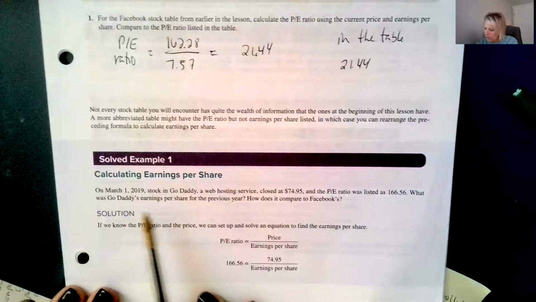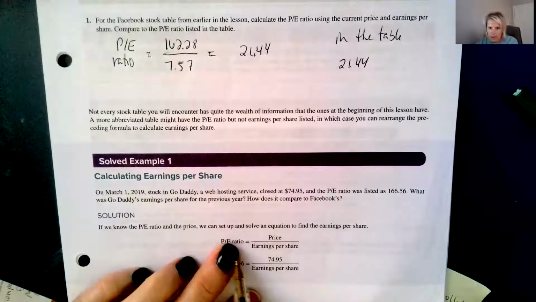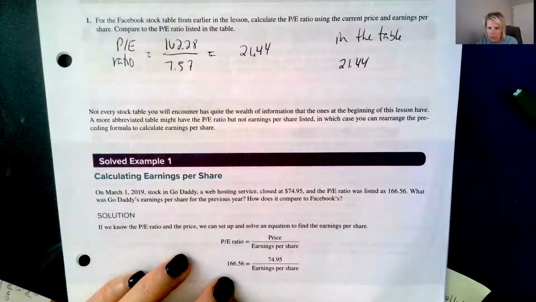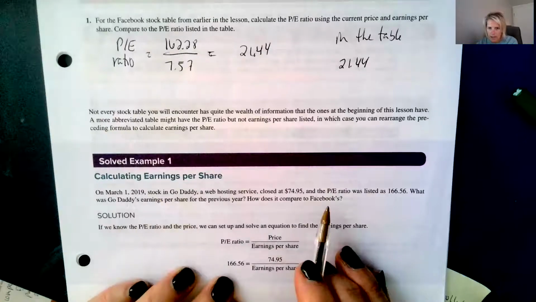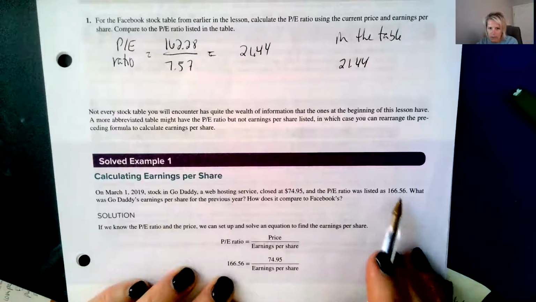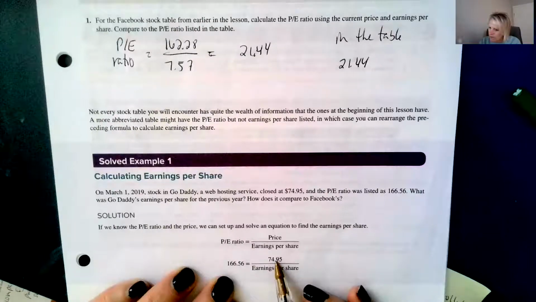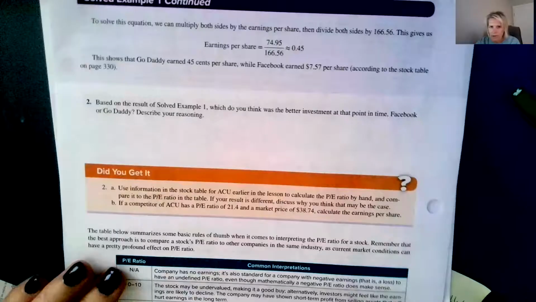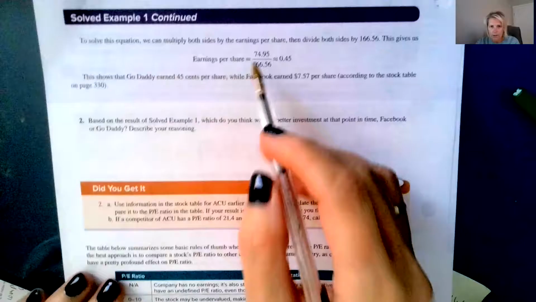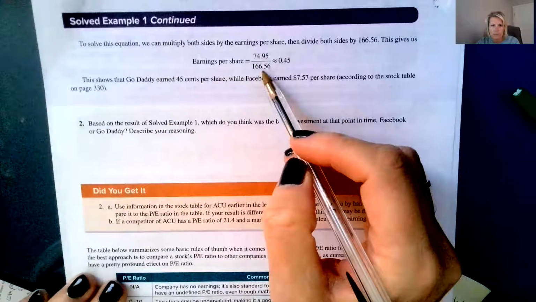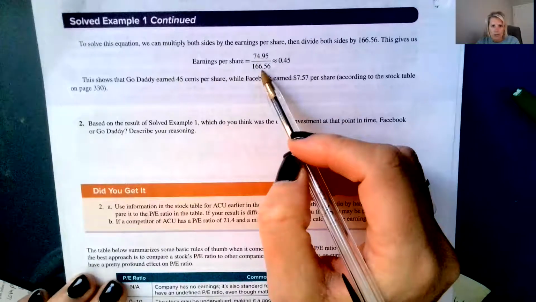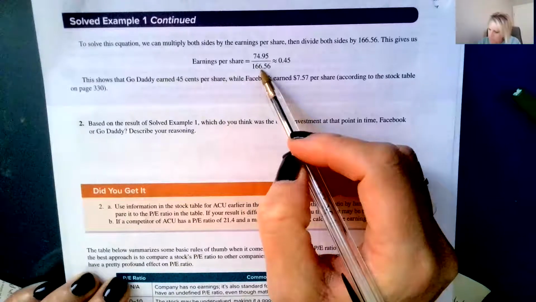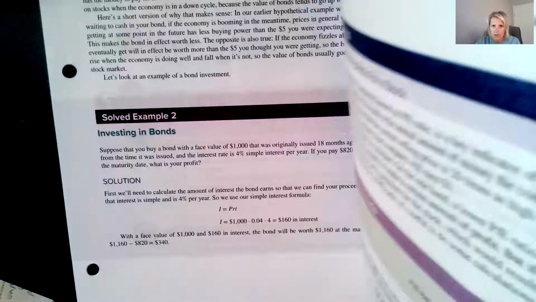If you're given the PE ratio of a company, say GoDaddy had a PE ratio of 166.56, and their current price was $74.95, then their earnings per share would be found by taking the $74.95 and dividing by the PE ratio. And we would find out that the earnings per share was 0.45.